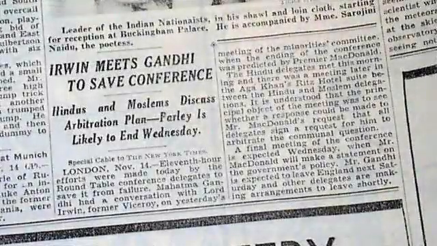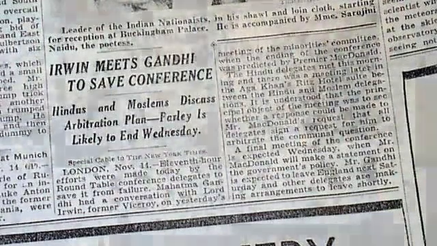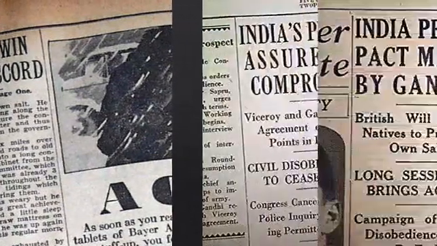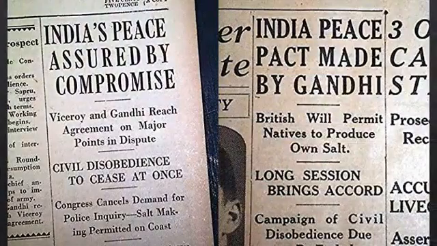In 1931, a political agreement was signed between Mahatma Gandhi and Lord Irwin. The Gandhi-Irwin Pact spelled out certain specific action points to be initiated by the colonial government as well as the Indian National Congress.